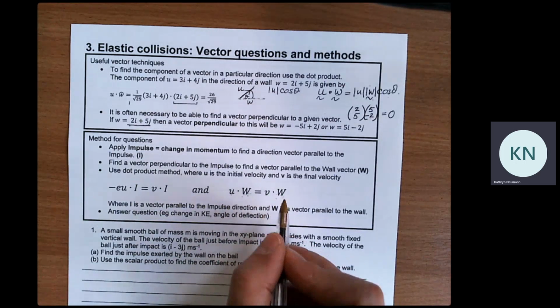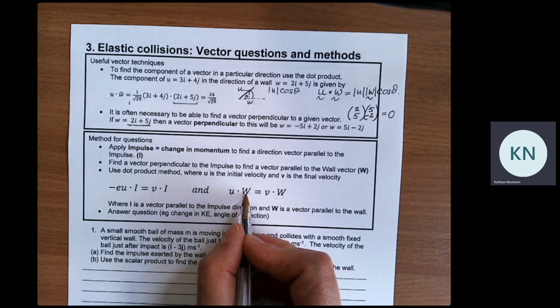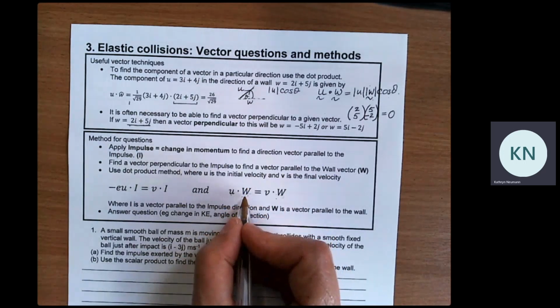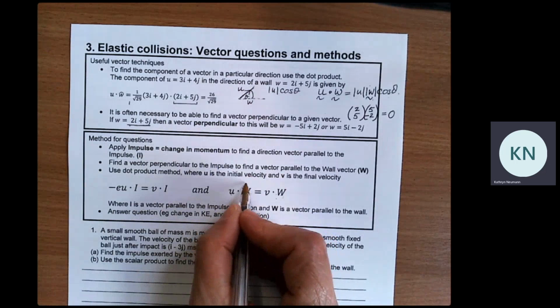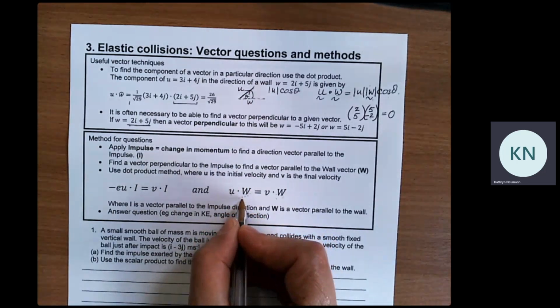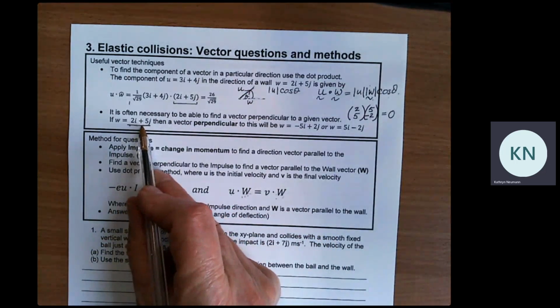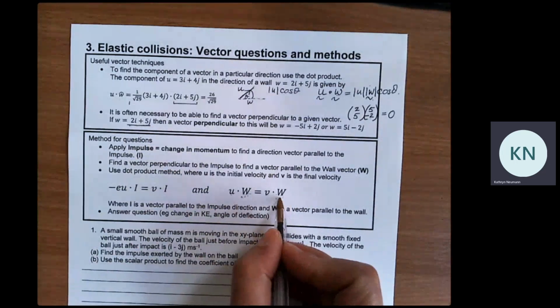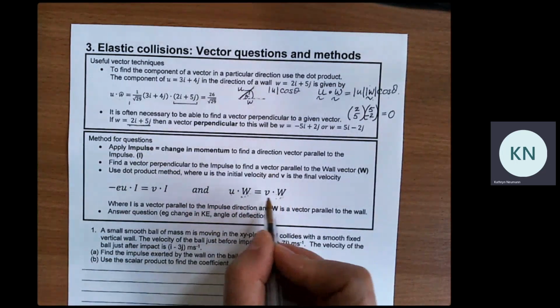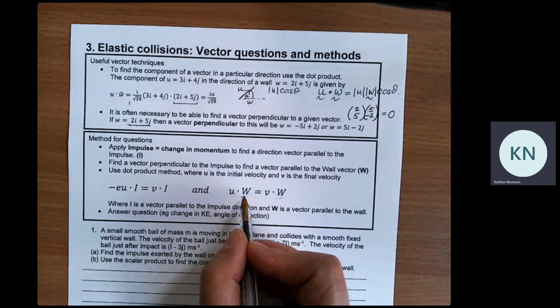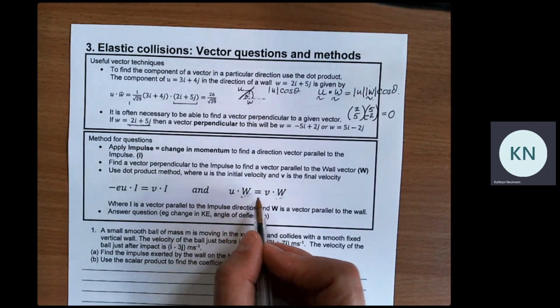Those two will be equal. Now you might say, why aren't we using unit vectors? We don't need to use unit vectors, because if I make this W a unit vector by, say, dividing by root 29, if it was this vector up here, I'd do it on this side as well. So those will simply cancel each other out. So we don't need to bother with the unit vectors, and that makes for neater working.